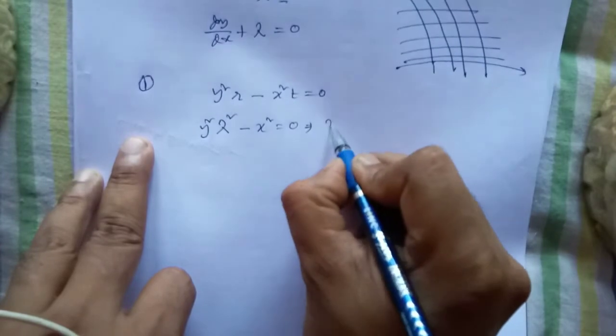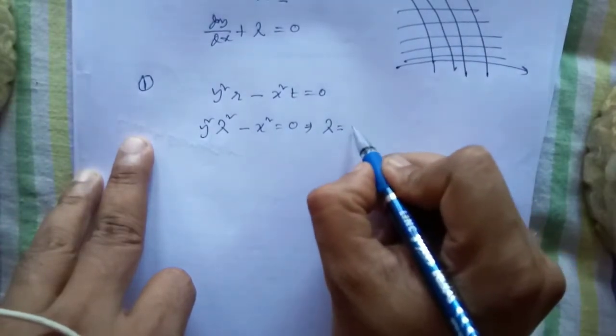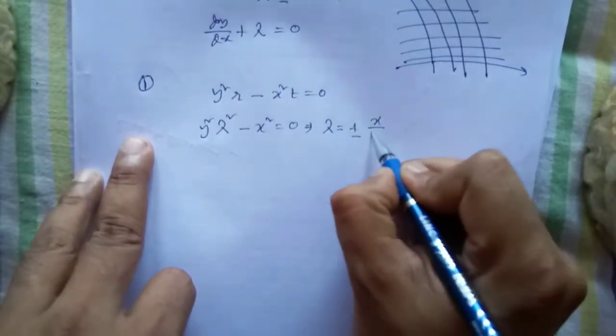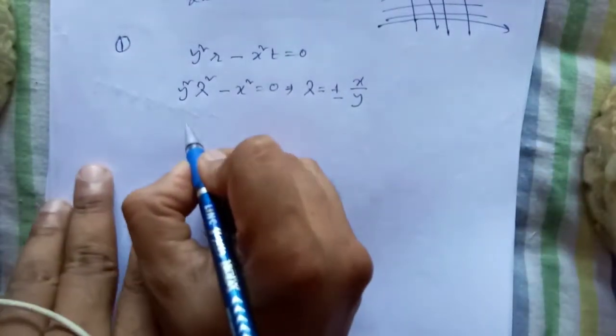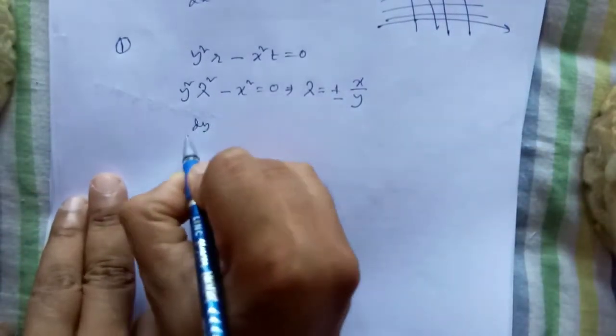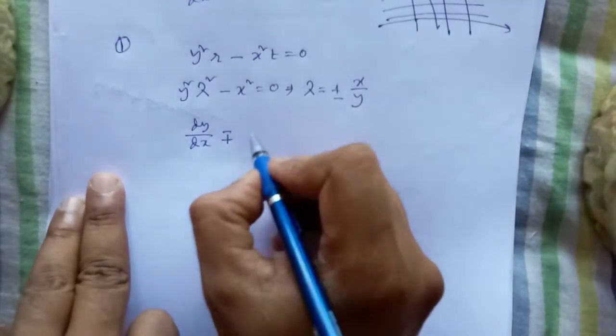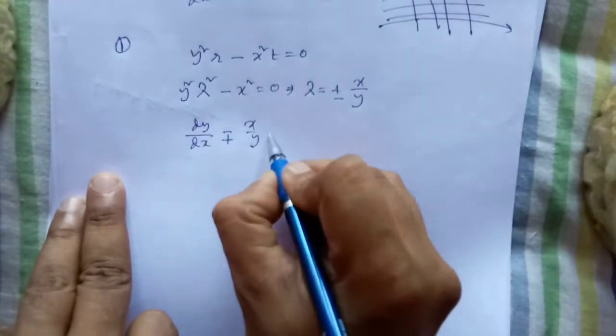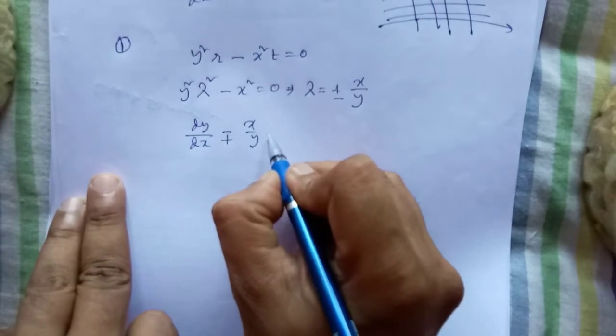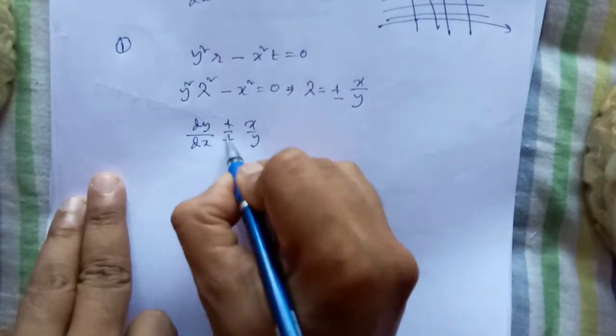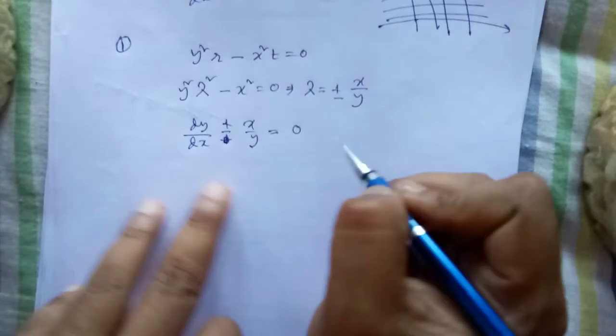That is, lambda is equal to plus minus x over y, and then we need to solve this differential equation dy dx minus plus x over y. Am I writing correctly? Oh, sorry, plus minus, okay, and this is equal to 0.